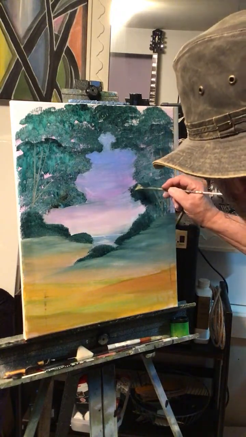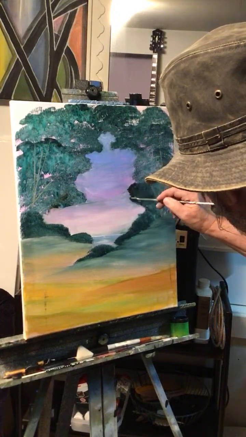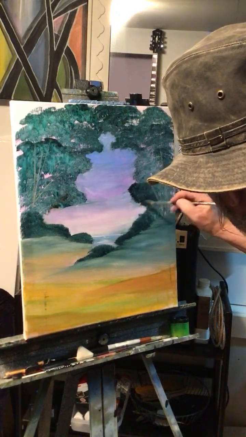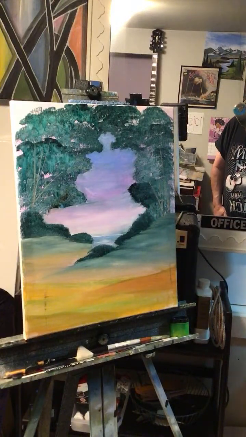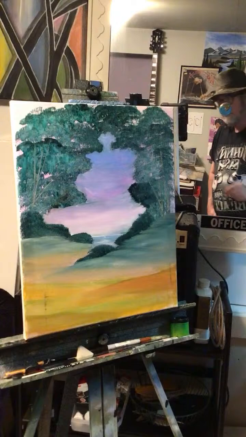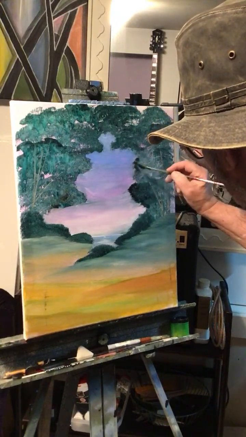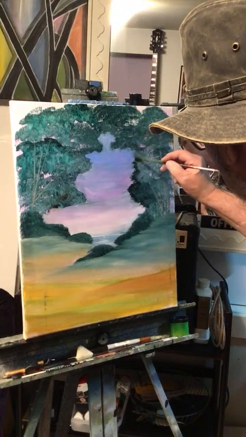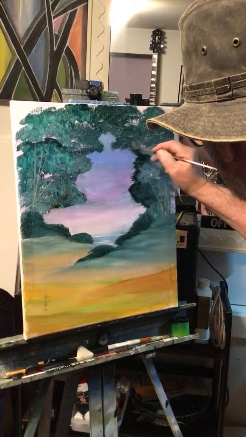But the trees got to have a little more finished edge, like that. See what I mean? Because when I did the sky, I hit it with the paintbrush, and I knocked the edge off.